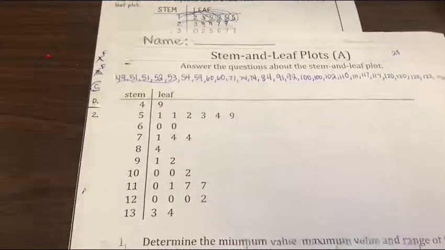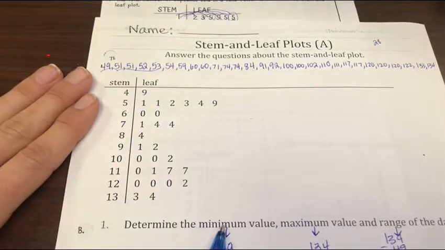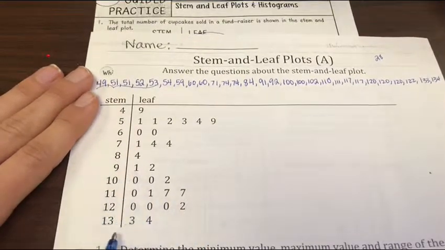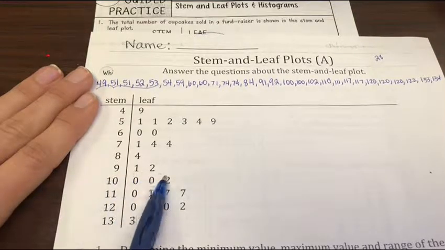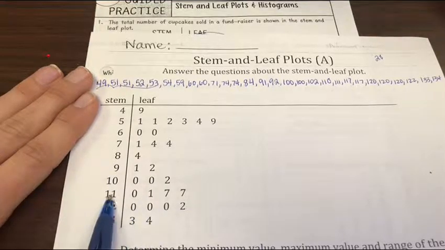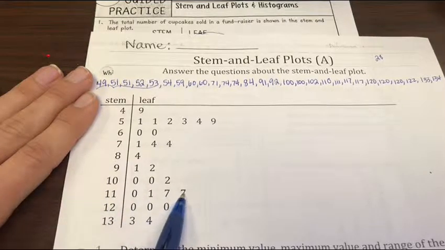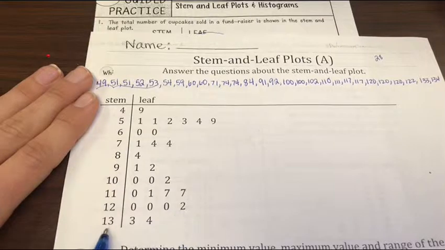On your homework, when you have something that looks like this, okay, that's 49 is your minimum value, okay? And then right here, when you get into something that looks like this, the numbers are 100, 100, 102. Then you have 110, 111, 117, 117, 120, 120, 120, 122, 133, 134. Okay, that's what that means if you see that.